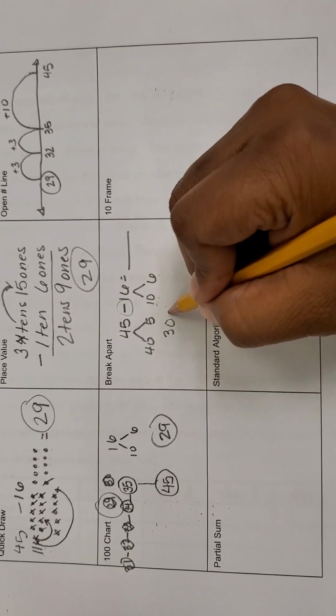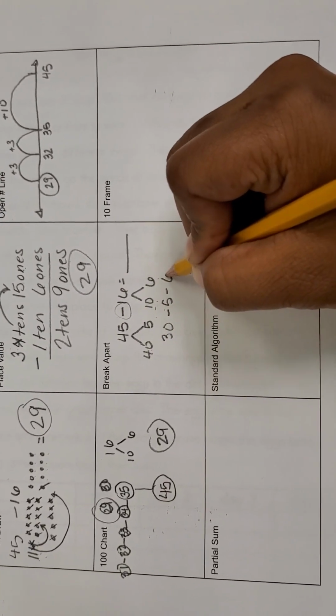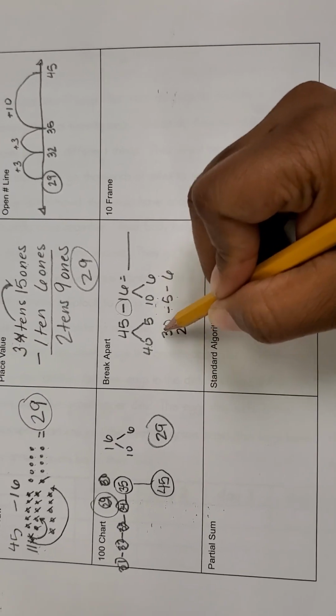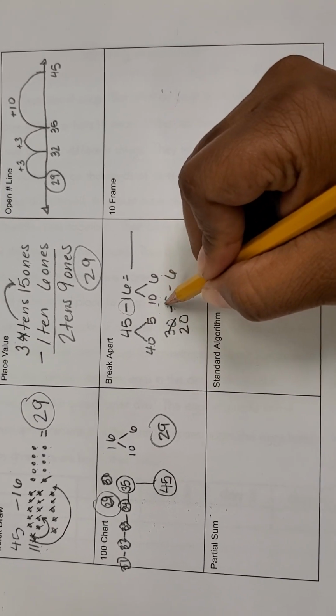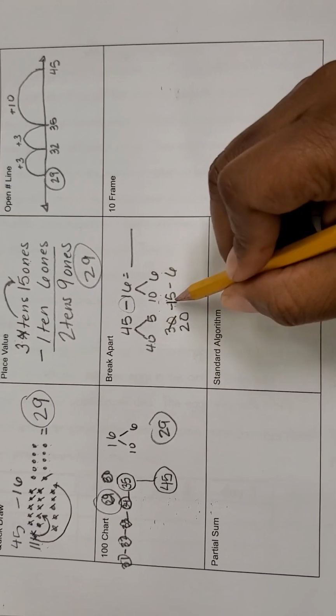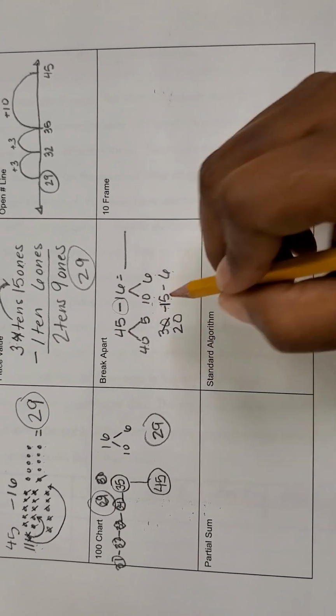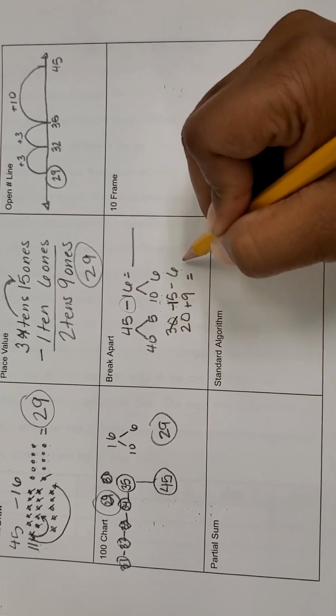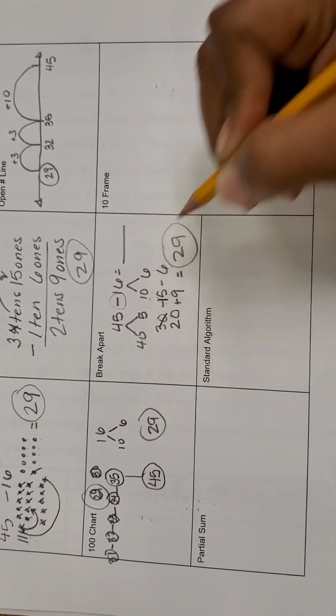So 5 minus 6, we would have to borrow from here, which would leave 20. We'll give this a 15. So now 15 minus 6 would be 9. 29 again.